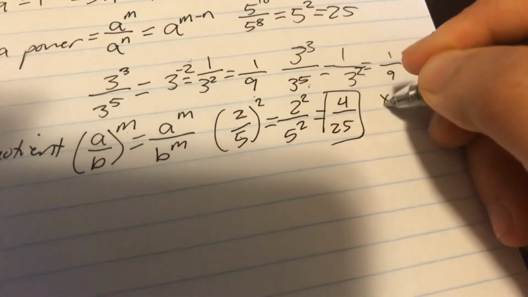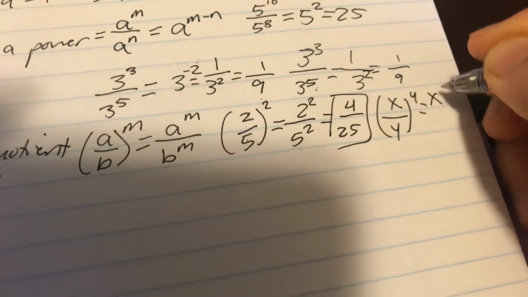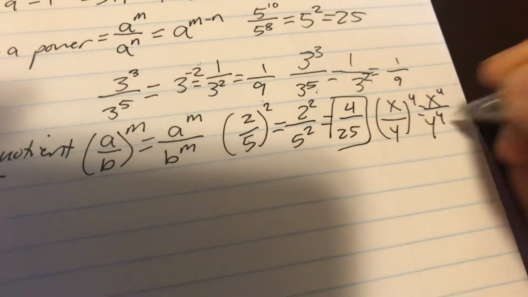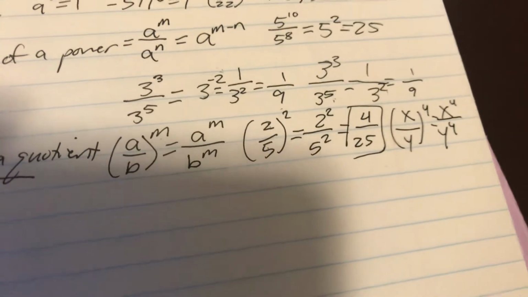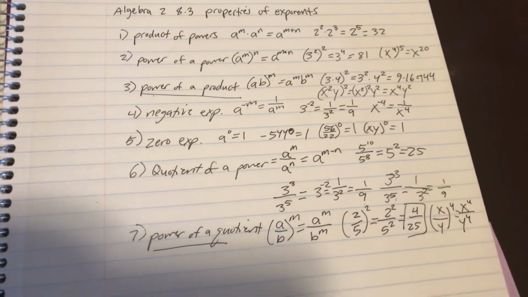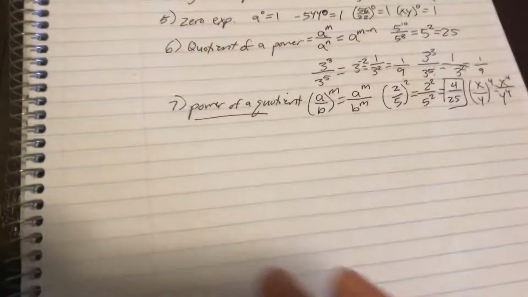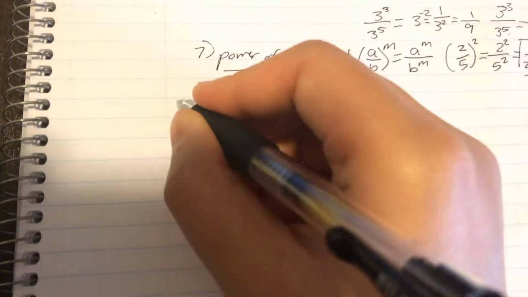Same thing if you have variables like x and y. Let's say I have x over y to the 4th power. That's going to be the same thing as x to the 4th over y to the 4th. All right, so that is all of your properties of exponents. So let's take a look at how we can use these to simplify expressions and solve problems with it.